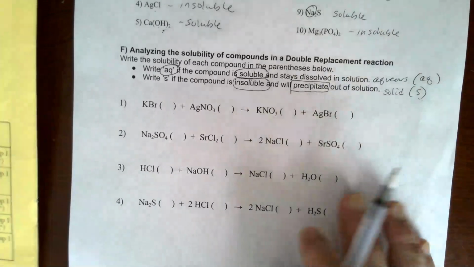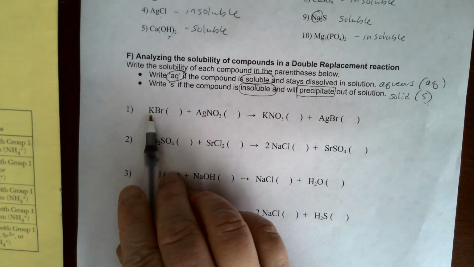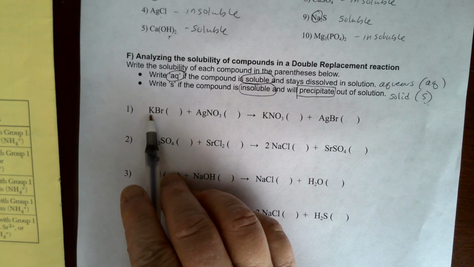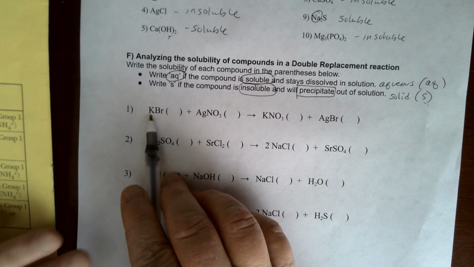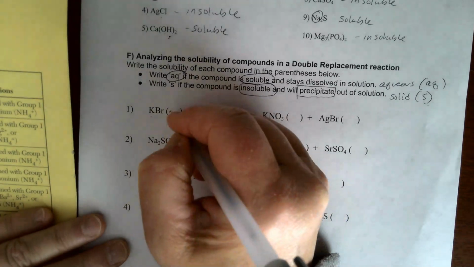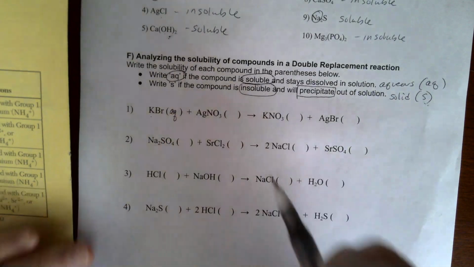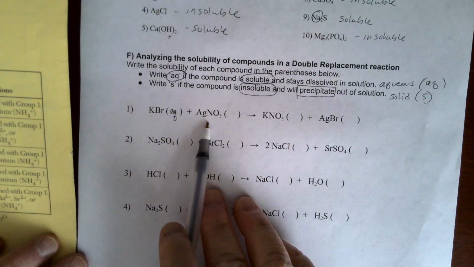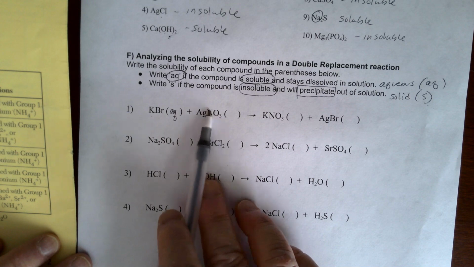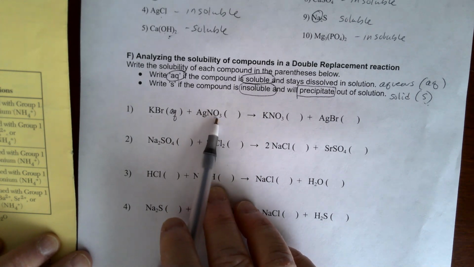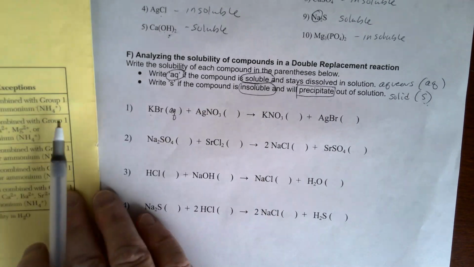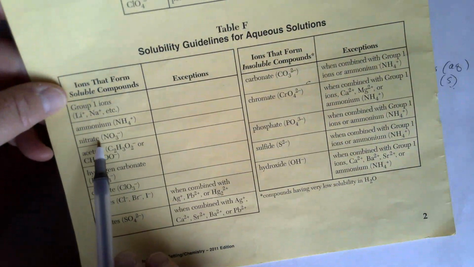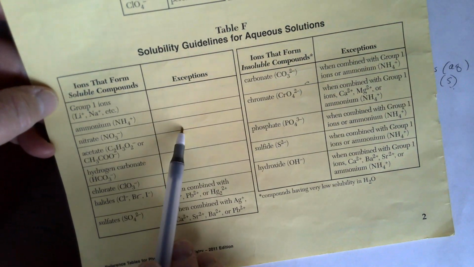So let's try KBr. First thing I see here is potassium. Potassium is a group 1 ion. It is always soluble, therefore it is aqueous. AgNO3, I see NO3, I see nitrate. Nitrates are always soluble, right? And I'm just looking right here. Nitrates are soluble. There are no exceptions.